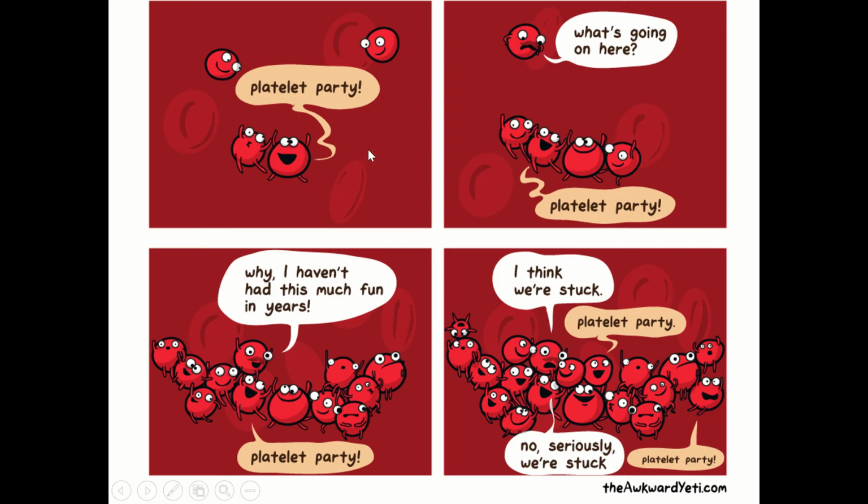So here's another awkward Yeti cartoon with a couple of little platelets stuck together saying, "Platelet party!" You can see the little red blood cells in here as well. Then another one comes along and says, "What's going on here?"